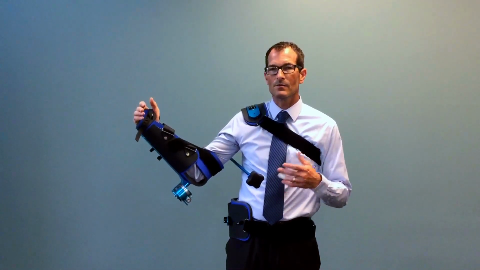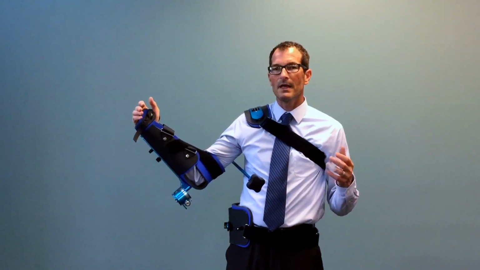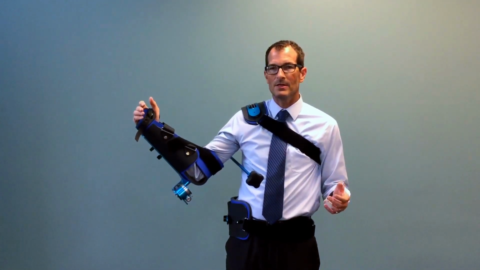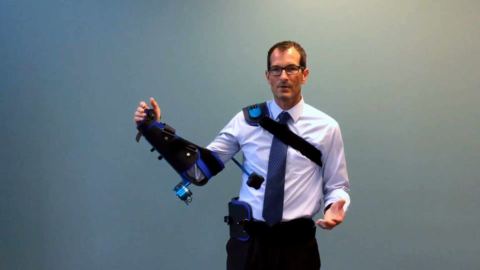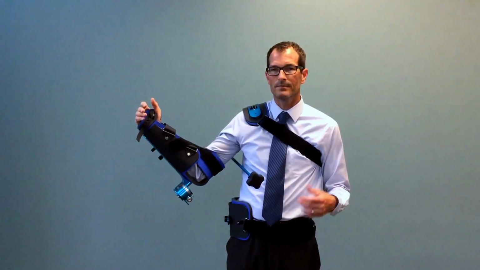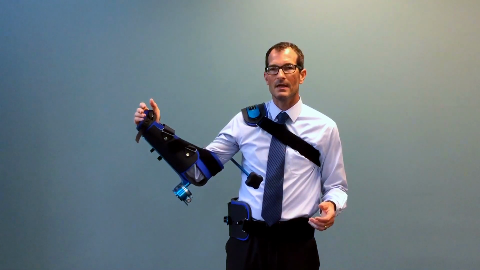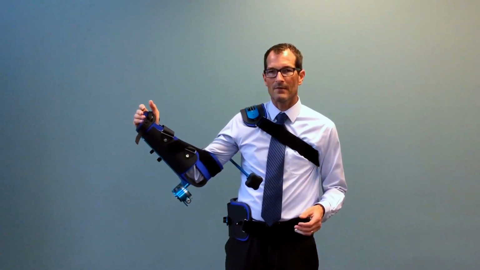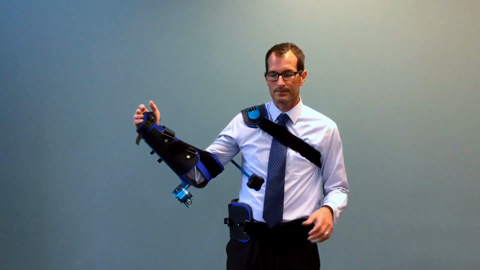The device also goes well into internal rotation for those exact reasons. For that patient who needs a lot of external rotation for a sporting event, baseball player, tennis player, they also need more internal rotation to decelerate the arm after a pitch or after a serve.